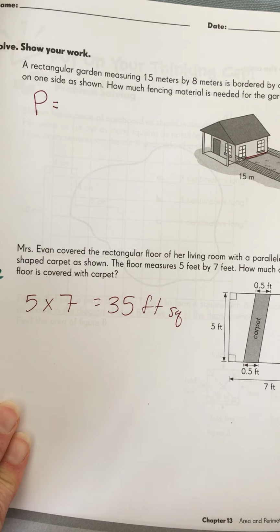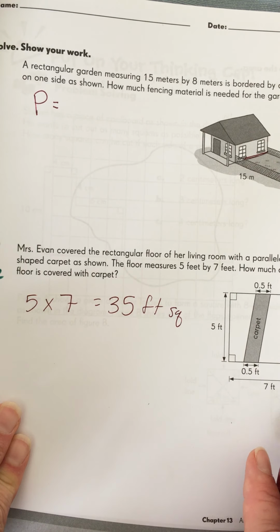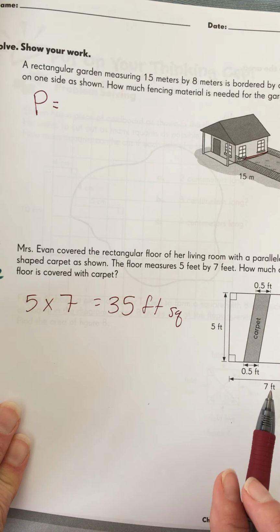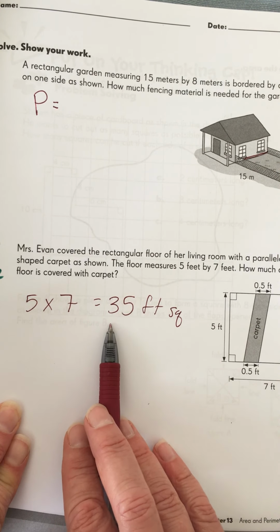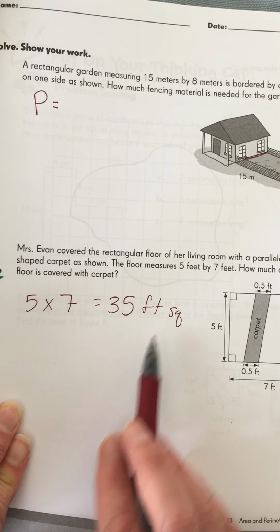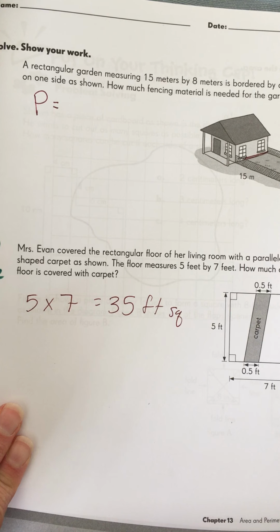And the first thing we want to do is solve for the total possible area, right? So we know the formula for area is length times width, and so it shows us those values there, and that would end up being 5 times 7 equals 35 square feet. So that is the total value of that room in terms of area. However, she's got this carpet there. So what do I do?